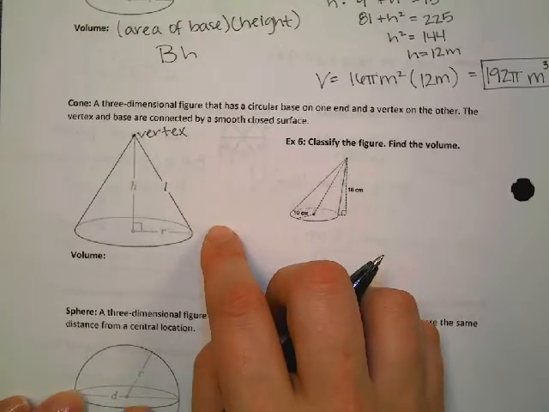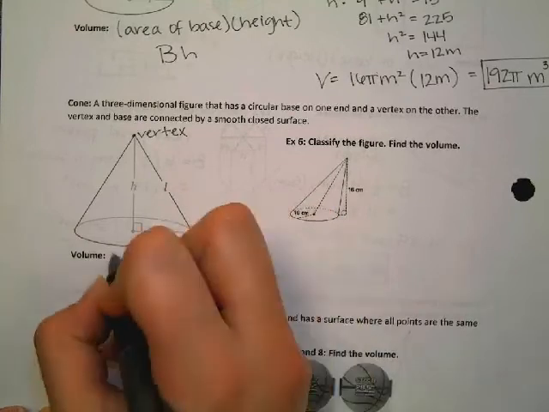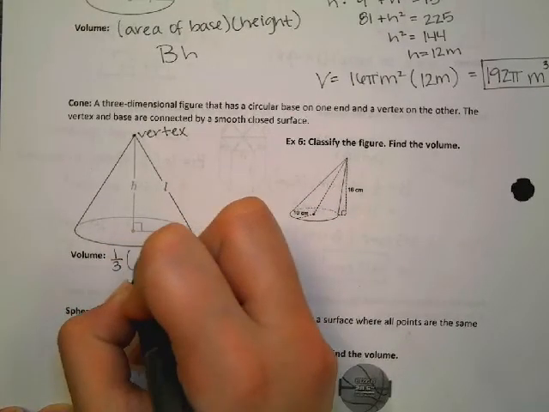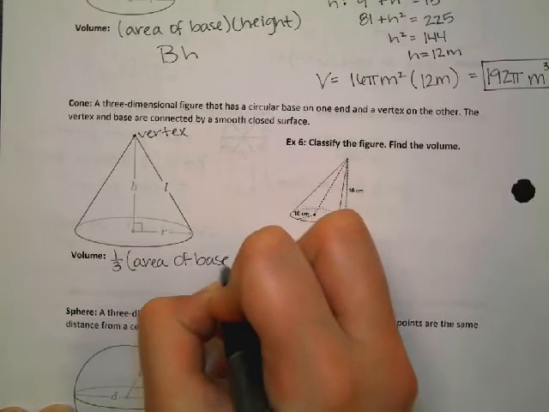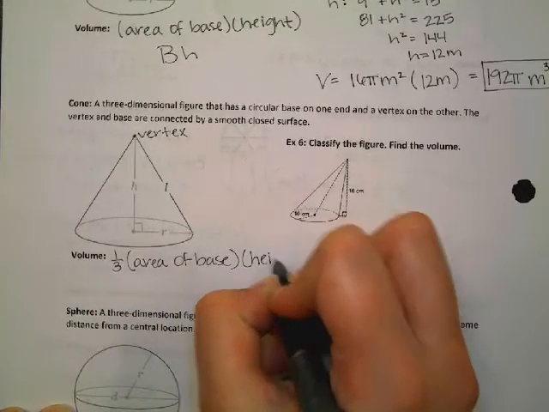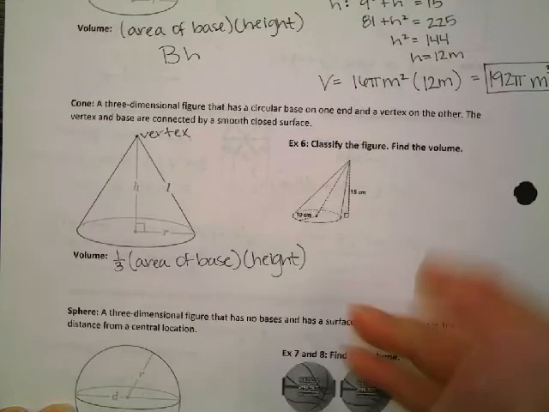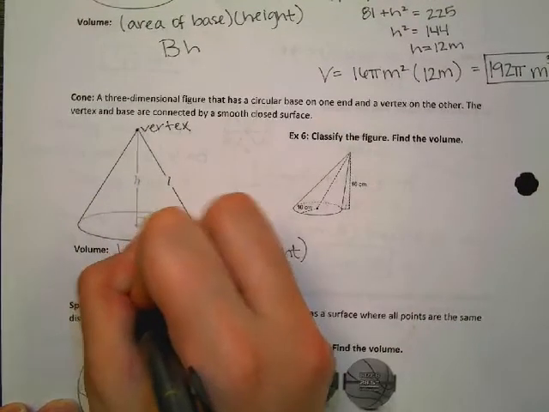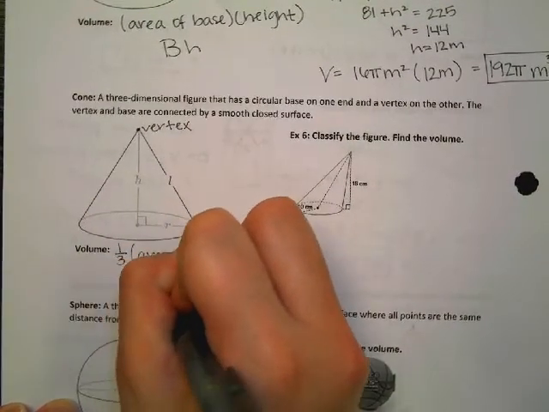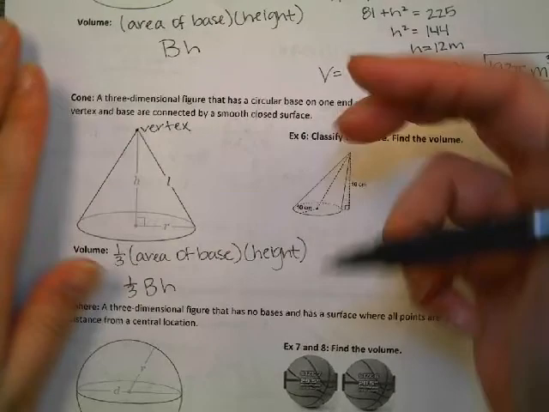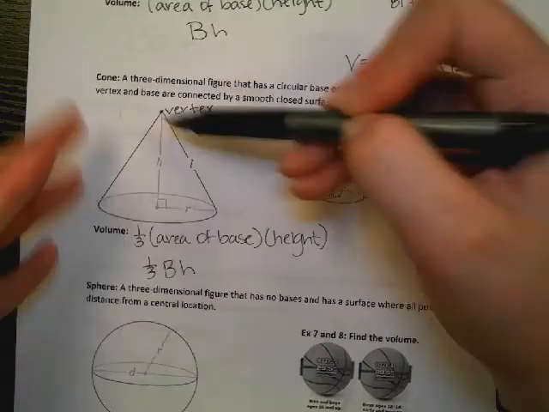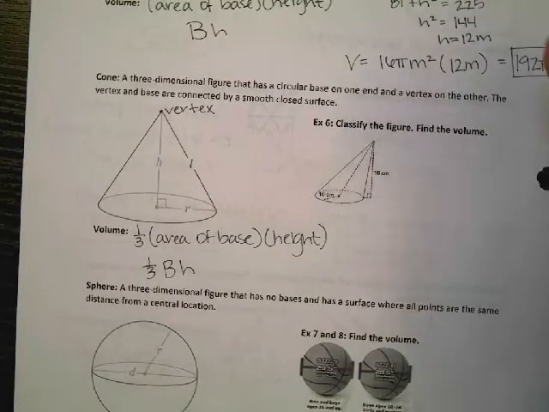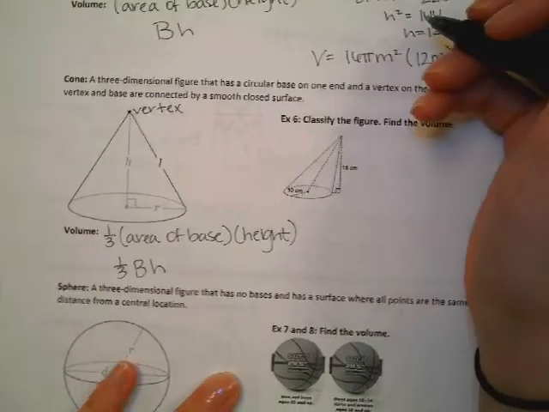So we are going to write the volume, which is, again, 1/3 times the area of the base times the height. So you'll notice that there's definitely some similarities in these formulas. The ones that go straight up and down are just area of the base times height. The ones that go in are 1/3 times the area of the base times the height. So that makes it a little bit easier to remember.